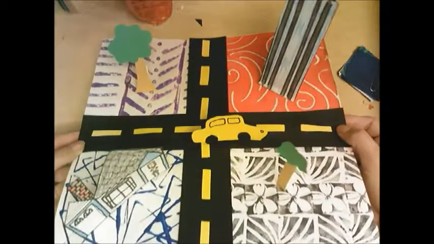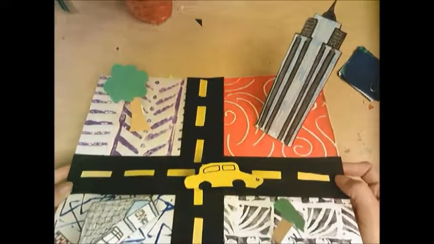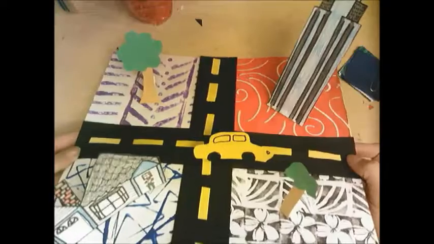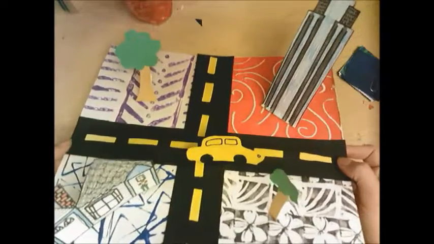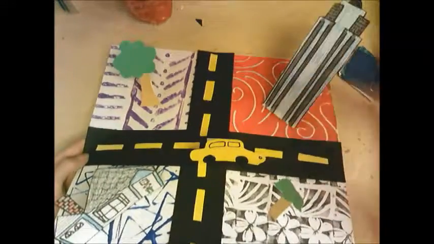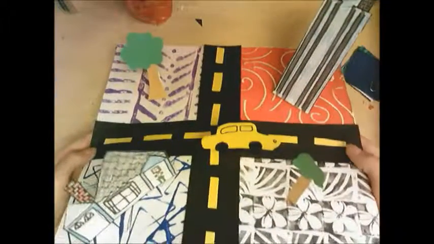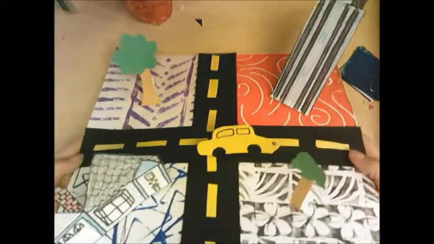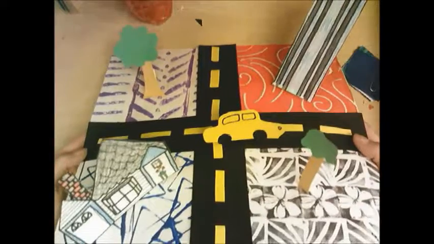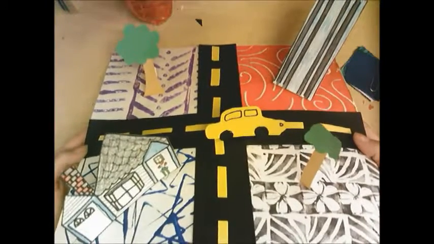Okay, so what I want you to notice is I've made a 3D map city that is built on a grid. Each square of the grid has something in it to make it look nice and full, so it looks more like people actually live there and it's a real city. So this is how we make our three-dimensional map.